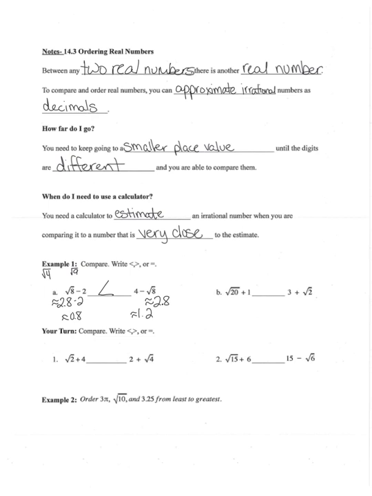Now for B, we have the square root of 20 plus 1, and on the right side, we have 3 plus the square root of 2. The square root of 20 falls between the perfect square of 16 and the perfect square of 25. The square root of 16 is 4, and the square root of 25 is 5. I would say that 20 is closer to 16 than it is to 25, as it is 4 away, but it's real close to being right in the middle. So I'm going to say this is approximately 4.4, but then when we add 1 to it, it becomes 5.4.